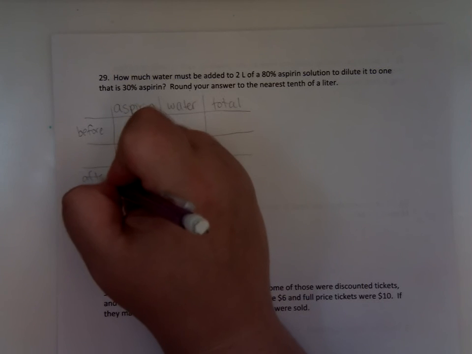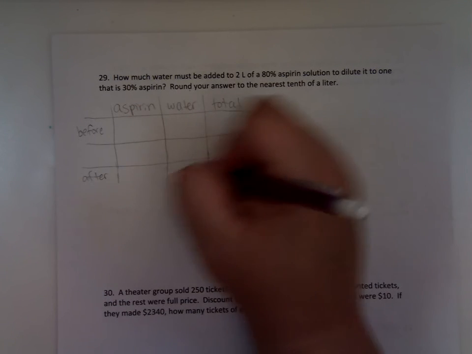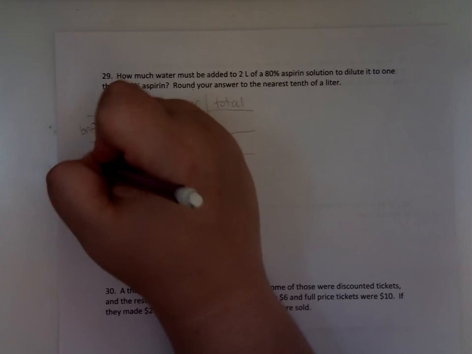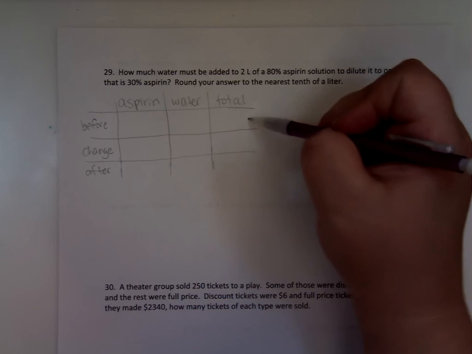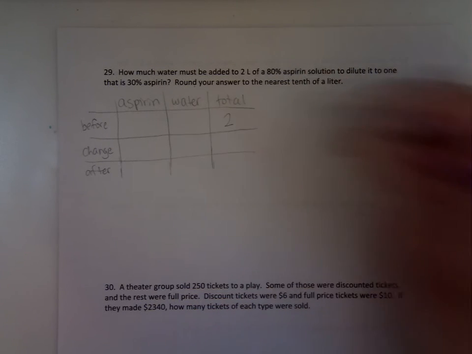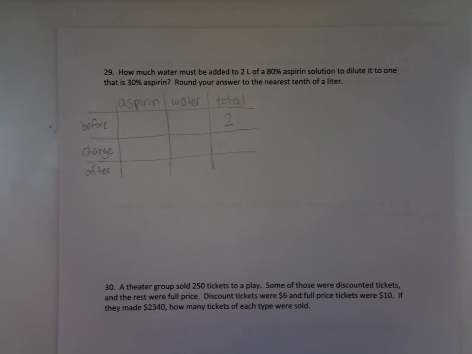So we've got a before in the first row, we've got an after in the third row, and then we've got how it changes in the middle. So at first, we start with 2 liters of an 80% aspirin solution. So we're going to assume in these dilution problems or concentration problems, maybe like let's say you added more aspirin, you'd end up with a more concentrated solution. But in these problems, we're always going to assume we have something diluted in water. So whatever the problem gives you, just assume the other thing is going to be water.